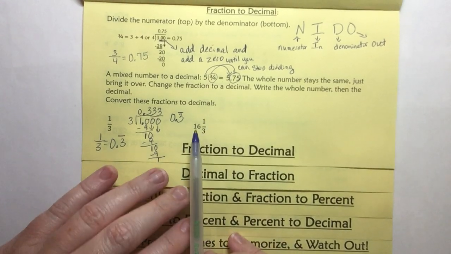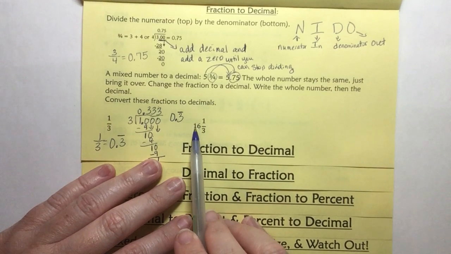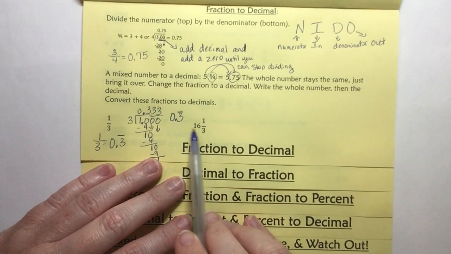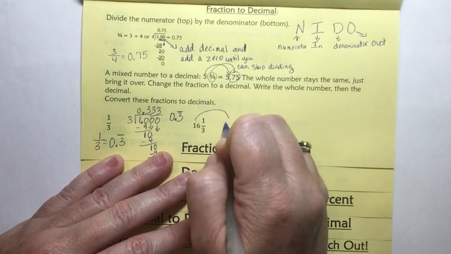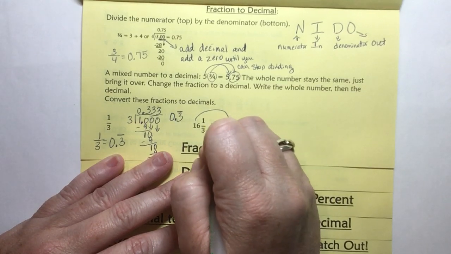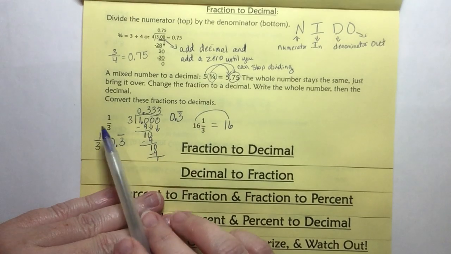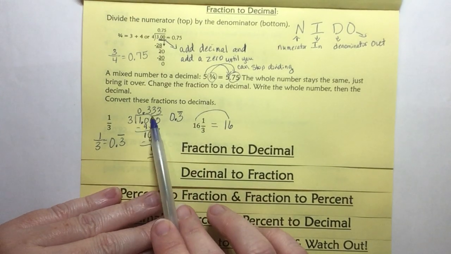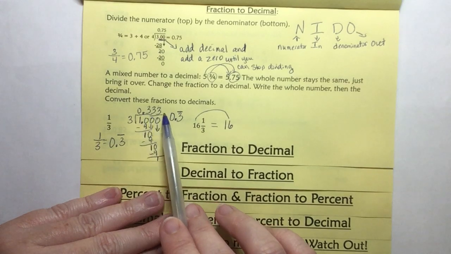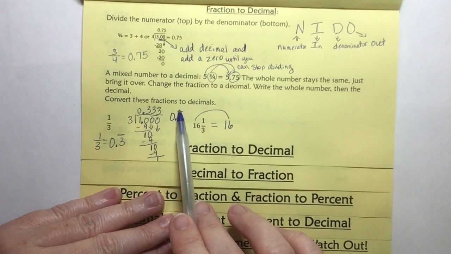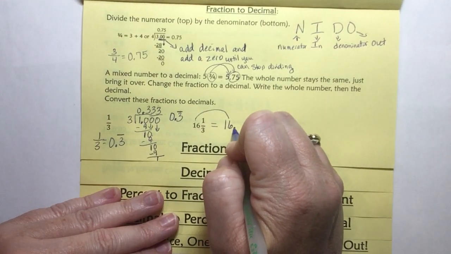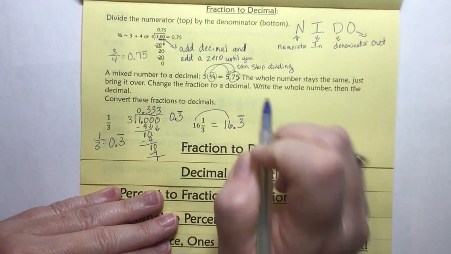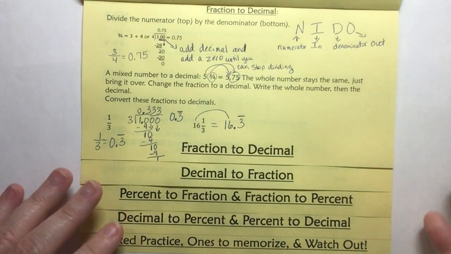So 16 1/3, we have the whole number, right? We have the 6 in the 1's place and the 1 in the 10's place. That's going to stay in the same place. That's the whole number. So we're just going to bring the 16 straight over, right? And then the 1/3, we already figured out what the 1/3 equals as a decimal. It equals 0.333333 forever, or 0.3 repeating. So instead of writing the 1/3, I'm going to put the decimal. I'm going to write the 3 with the repeating bar on top of it. Very good.